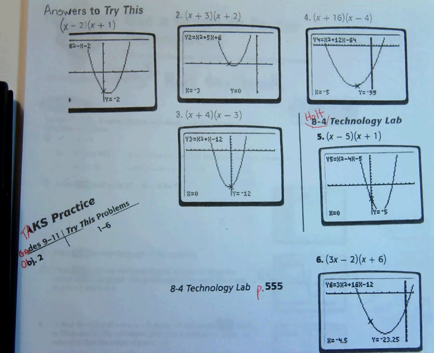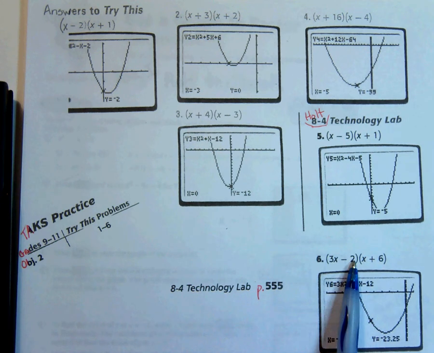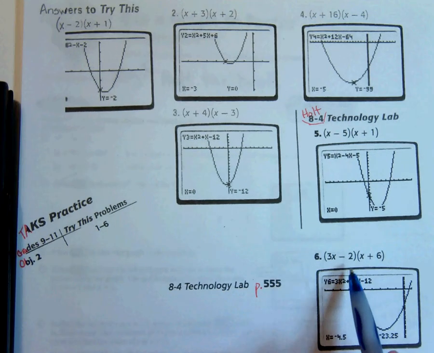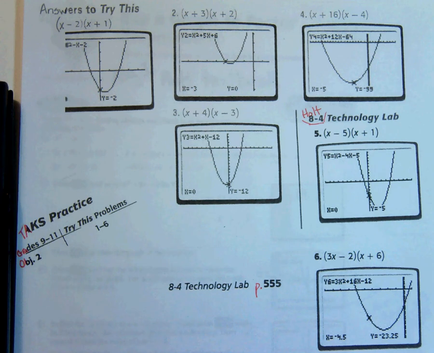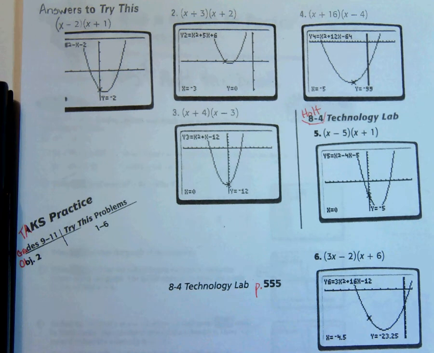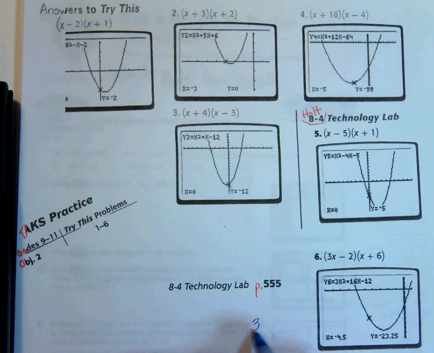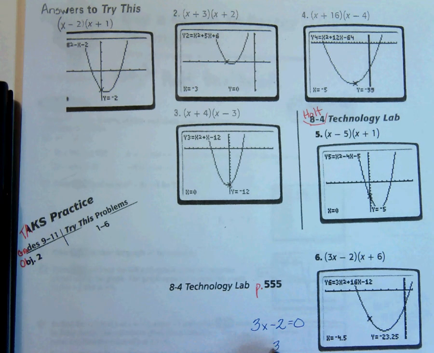You'll notice that all of them but number 6 has a special one; this one ends up being a fraction, between 0 and 1. If I said 3x minus 2 is equal to 0, 3x would be equal to a positive 2.